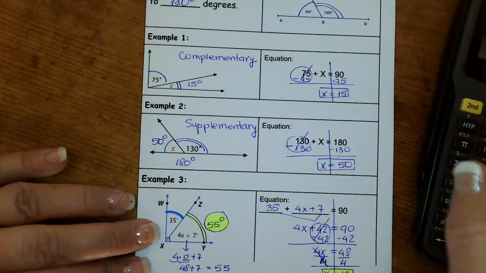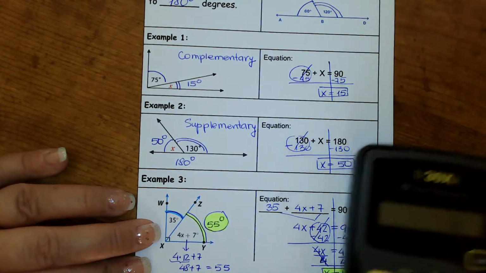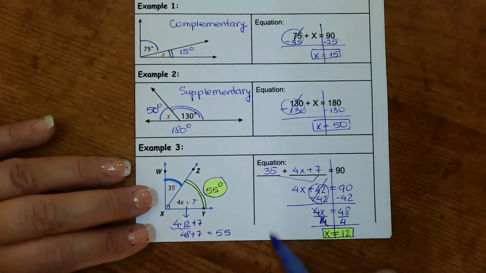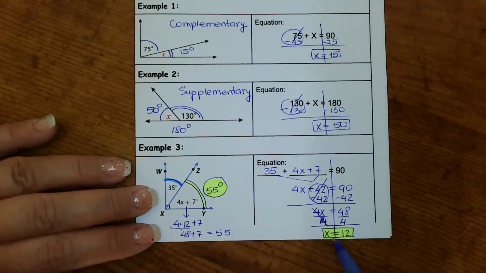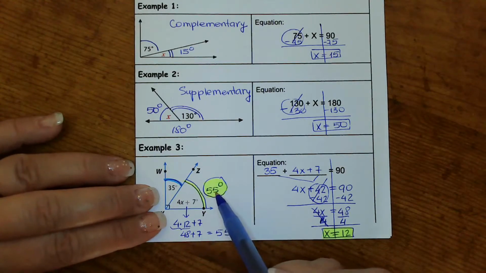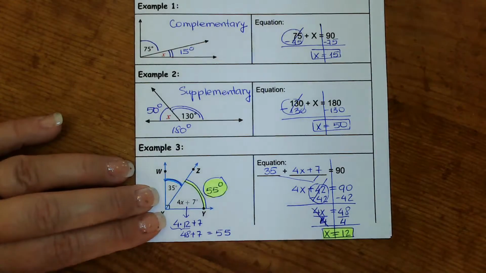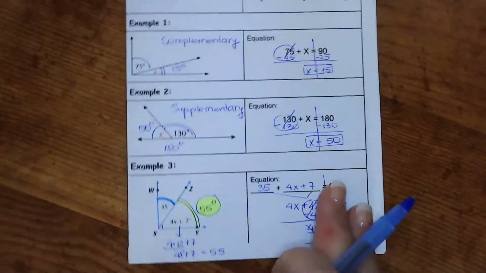So 35 plus 55 equals 90 degrees. So if I have the question, solve for x, the x value is 12. If the question is, what is angle ZXY? That's 55 degrees. 35 plus 55 together add up to 90. That is a complementary relationship. Let's see a few more examples.